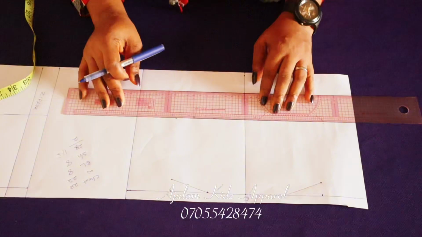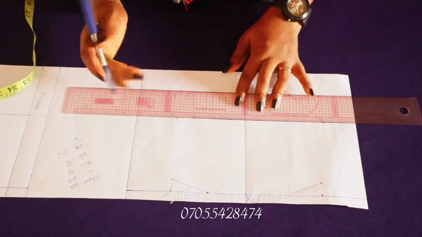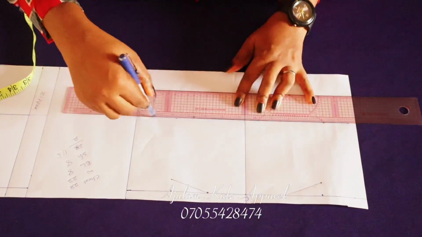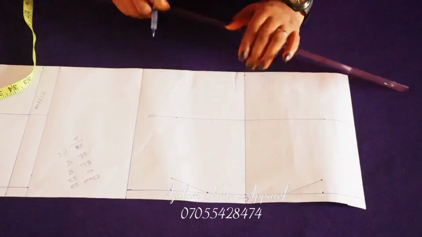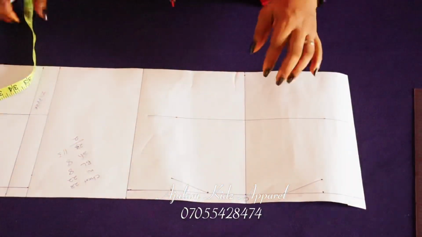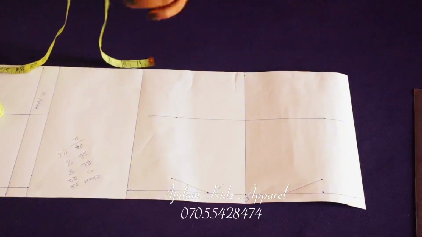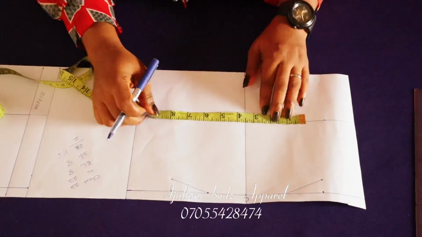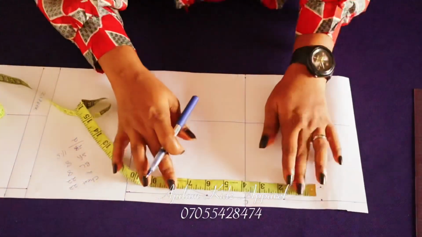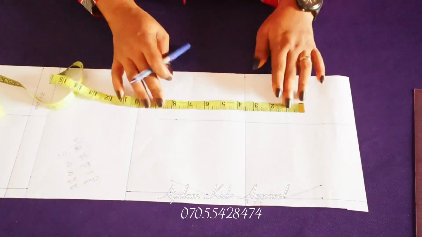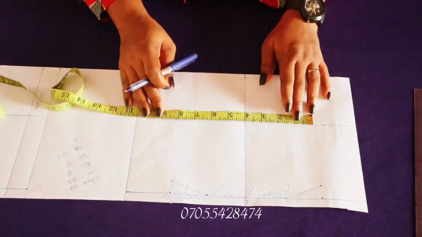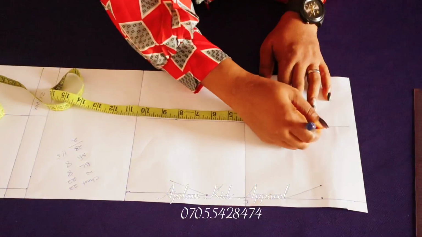So on this line now is where I'll be marking out the chest measurement. But before marking out the chest measurement, I'm going to mark out the points that I'll be using to create the curve. So whatever you use as the shoulder measurement, this is 8, just take it down to this line. Okay, and that is the point there.